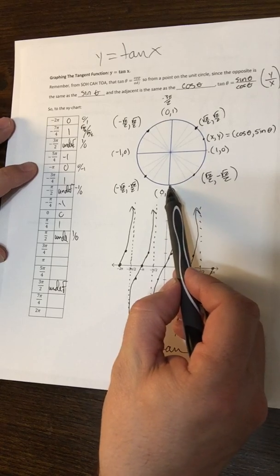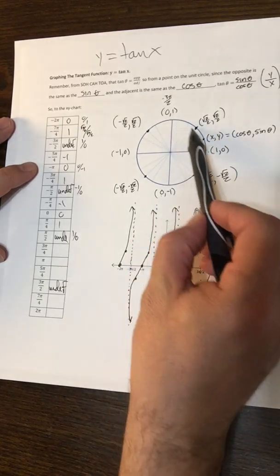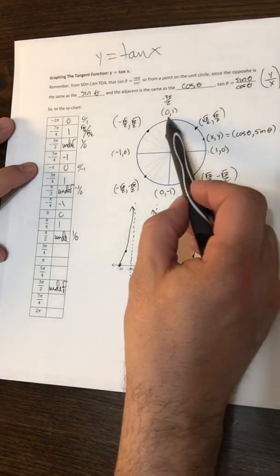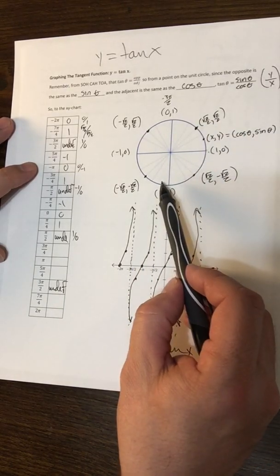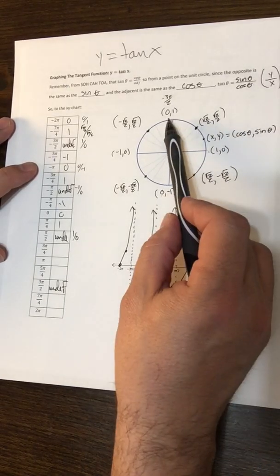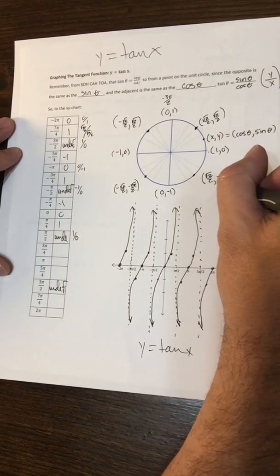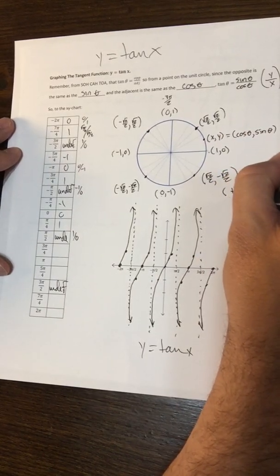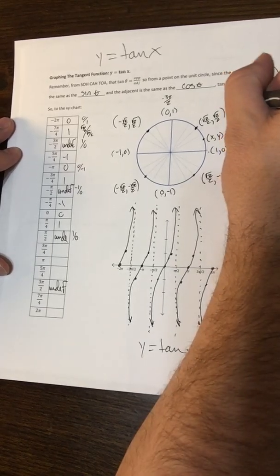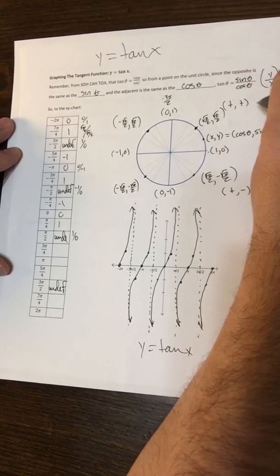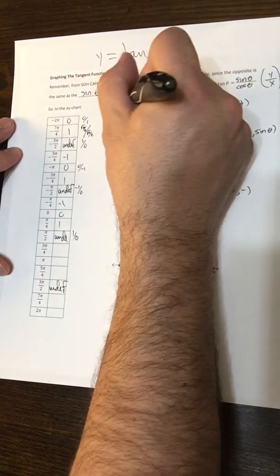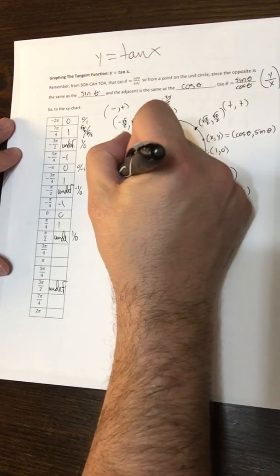Negative pi over 2 to positive pi over 2 is only half of the circle. The tangent function is done in 180 degrees and starts over. How about that? Think about why. This goes positive, negative. This is positive, positive. We'll look over here. This is negative, positive, and this is negative, negative.